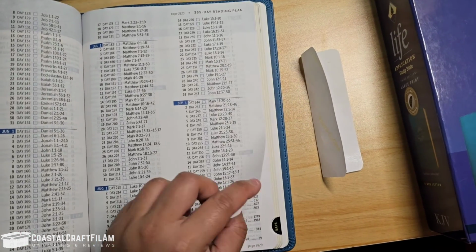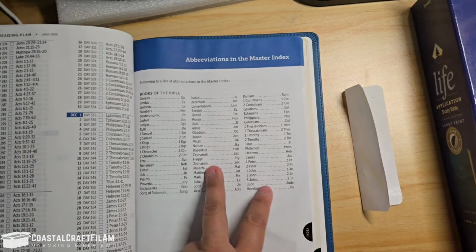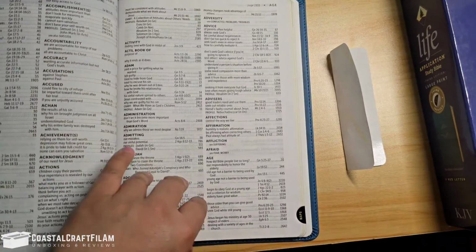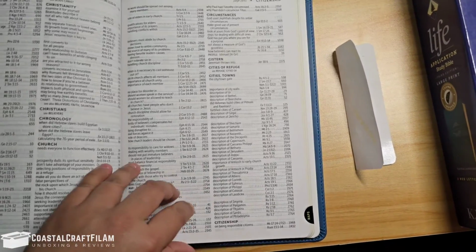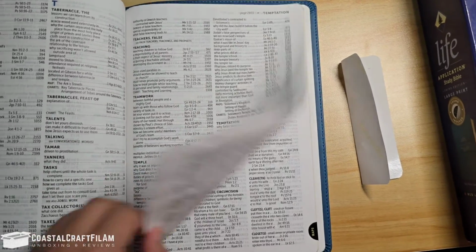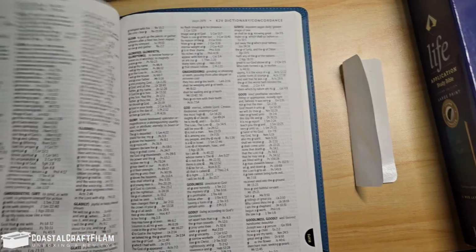And then finally we go to the index. And you got abbreviations in the master index. And there's the index. Let's go to the very end of the index. And then you got maps. Oh, this one is the index to charts.